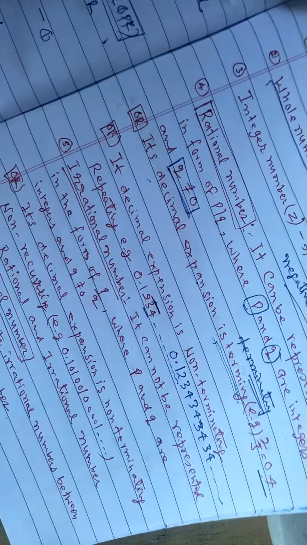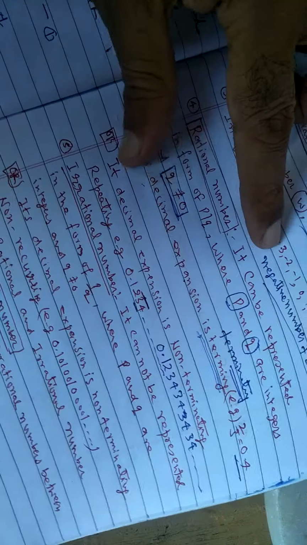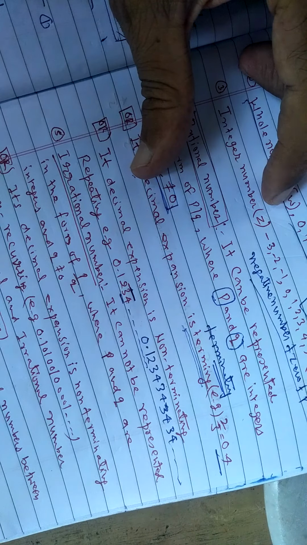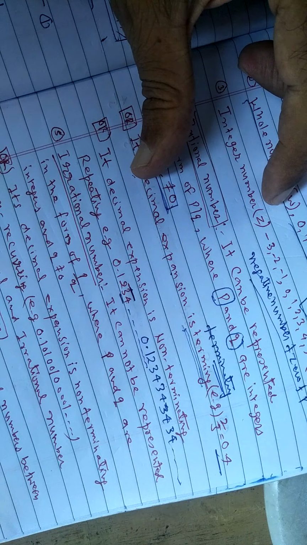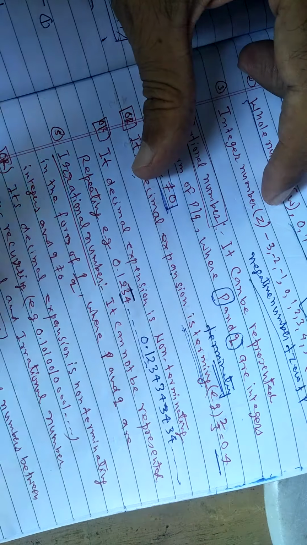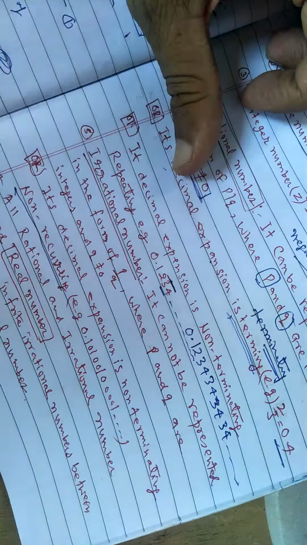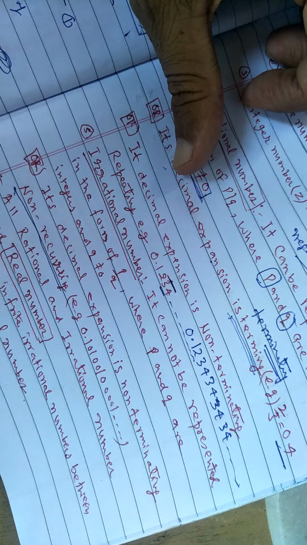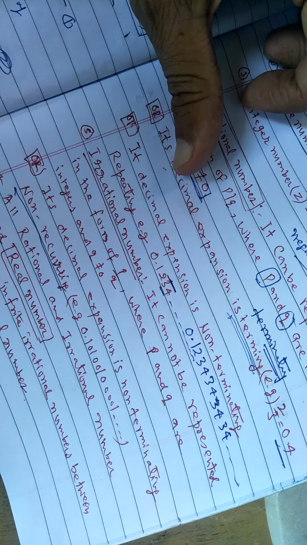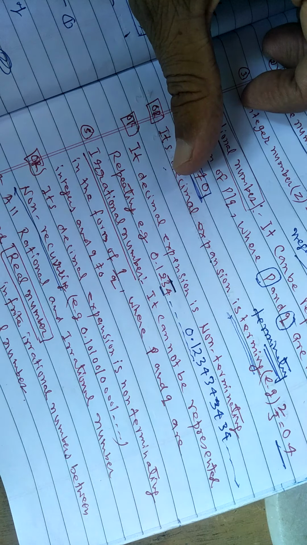Second is the irrational number. An irrational number cannot be represented in the form p by q, where p and q are integers and q is not equal to 0, and its decimal expansion is non-terminating and non-recurring, or non-repeating. So when we divide, the decimal expansion will be non-terminating and non-repeating. It means its remainder will go on changing. It will not repeat.